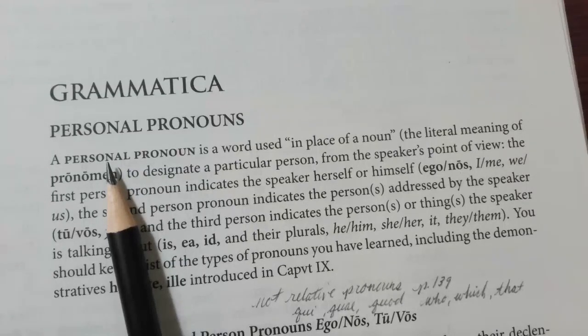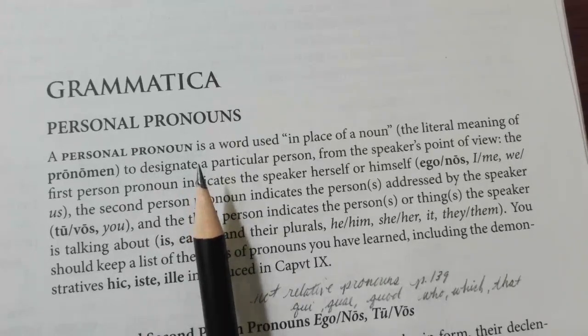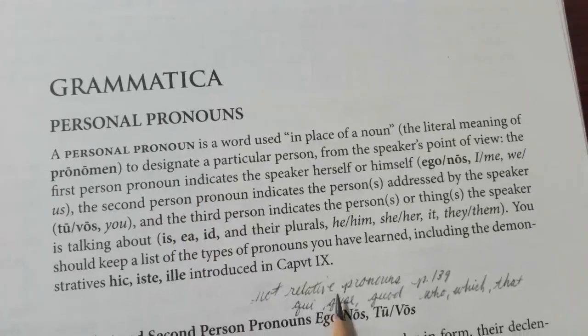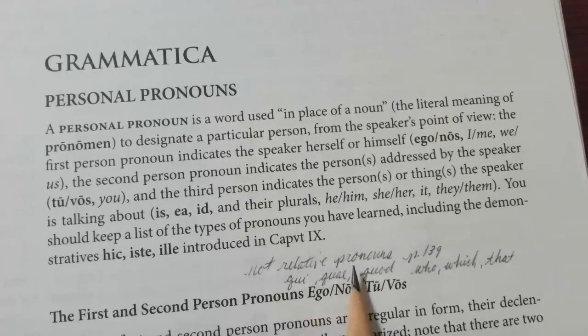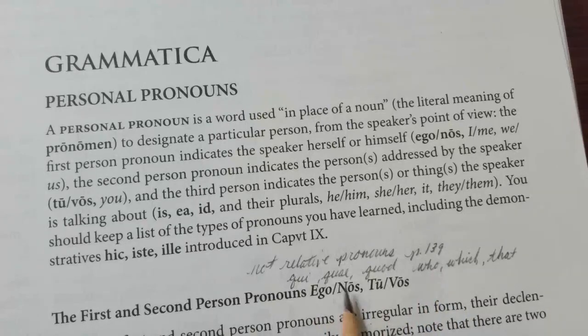There are demonstrative pronouns which demonstrate or point something out, like we talked about: hic, haec, hoc, or ille, illa, illud, right? This versus that. That's a demonstrative pronoun. And then I've got a note down here, not to be confused with relative pronouns, which we have not covered yet. Those will come up on page 139, and that's going to be qui, quae, quod. A relative pronoun relates back to an antecedent, that is something that is before in the previous statement.